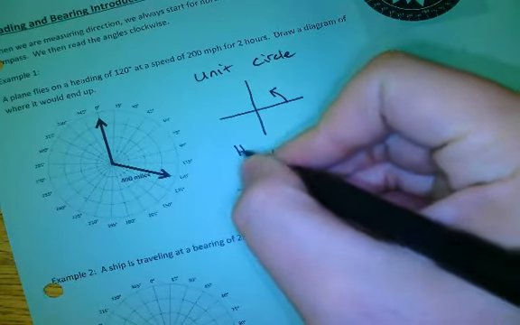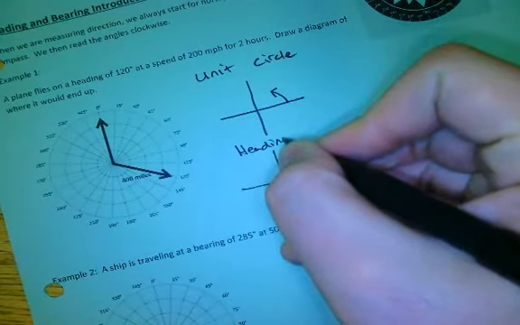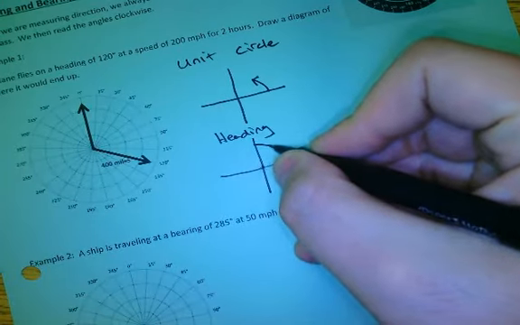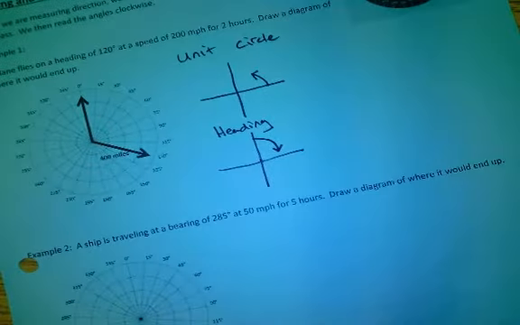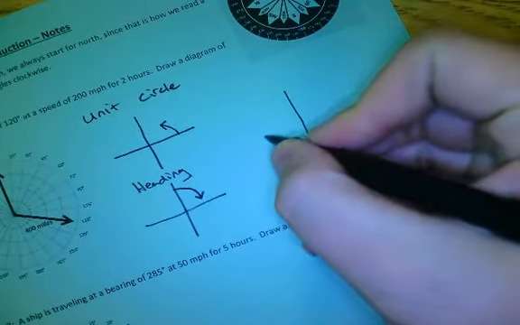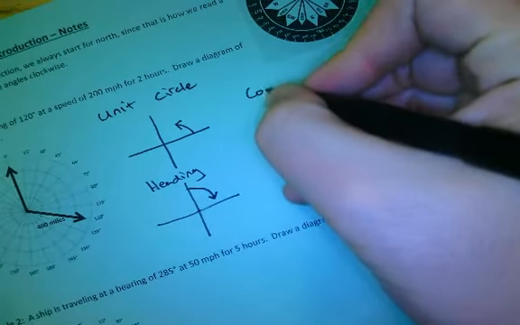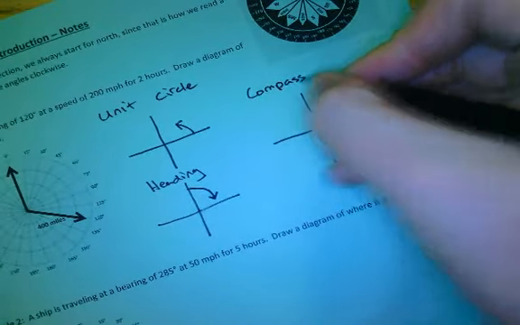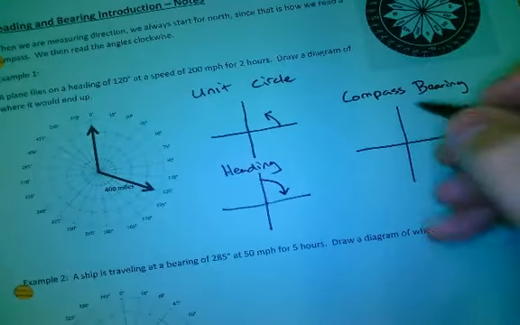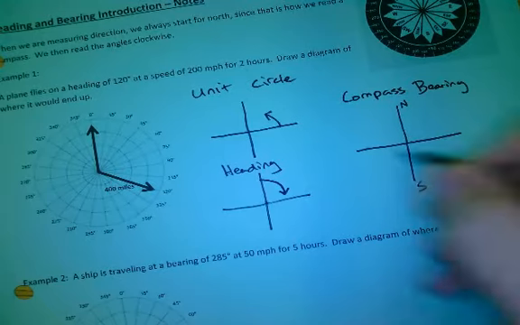If we're talking about heading, this is actually going to start from the top, and it's going to go clockwise. So heading is different. And then compass bearing. Since that's north, that's south.